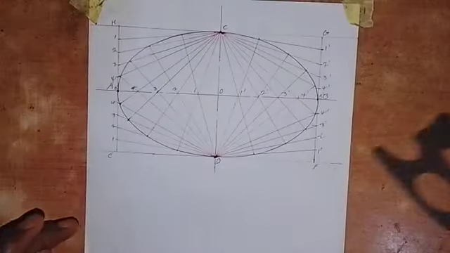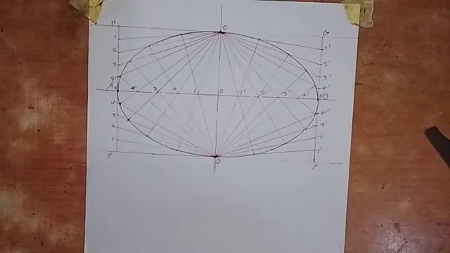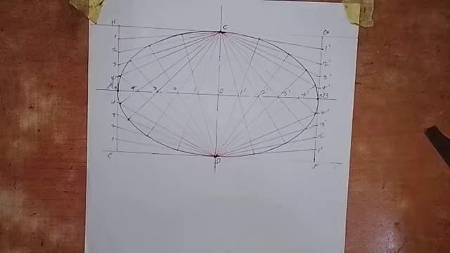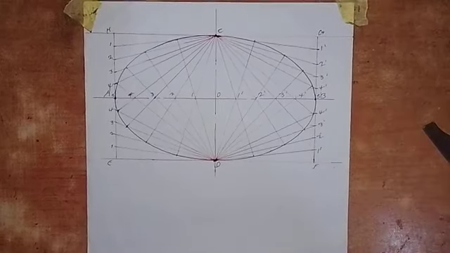Alright, so I have the ellipse. This is the ellipse. This is how to construct an ellipse with the use of the rectangle method. It's as simple as I've done it here.